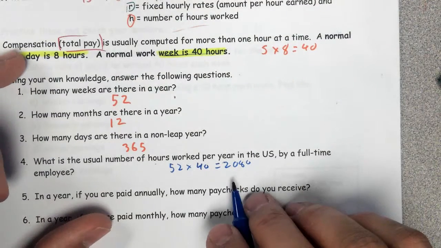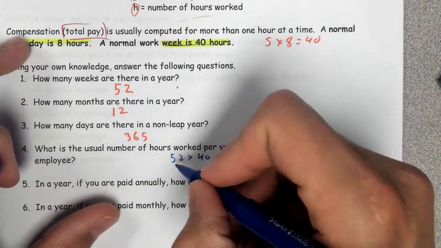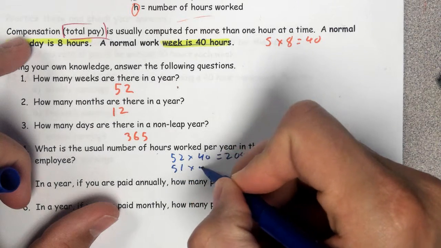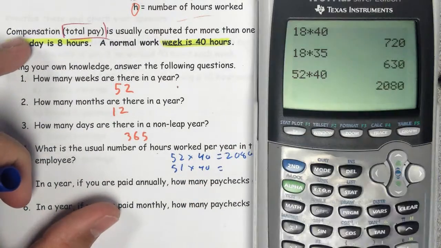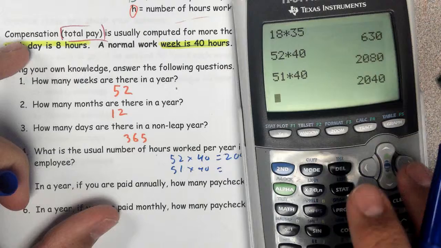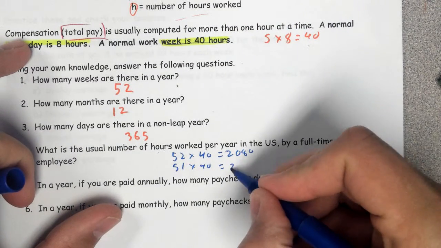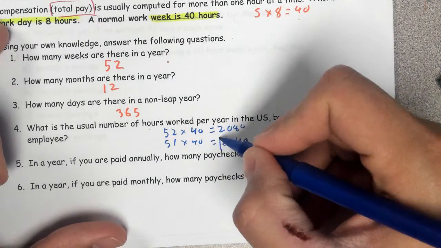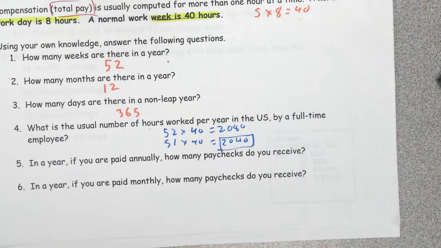Okay? Assuming that you don't work the whole time, maybe you take a week off, that will get us not 52, but 51 times 40 hours a week. That'll get us 2,040. For right now, I want us to use this because I think everybody is going to take at least some time off.